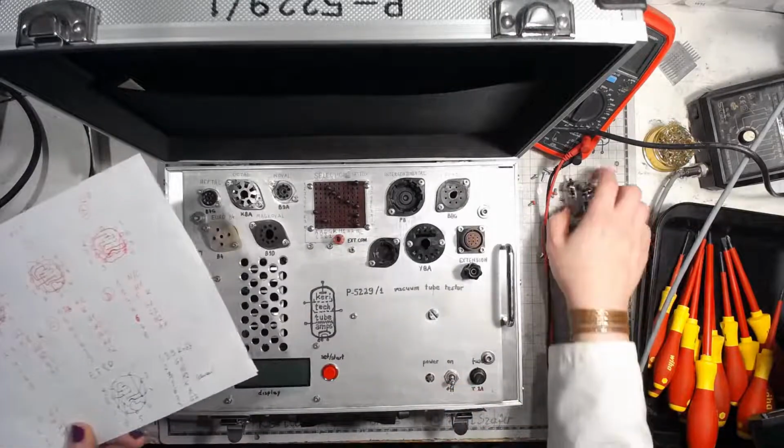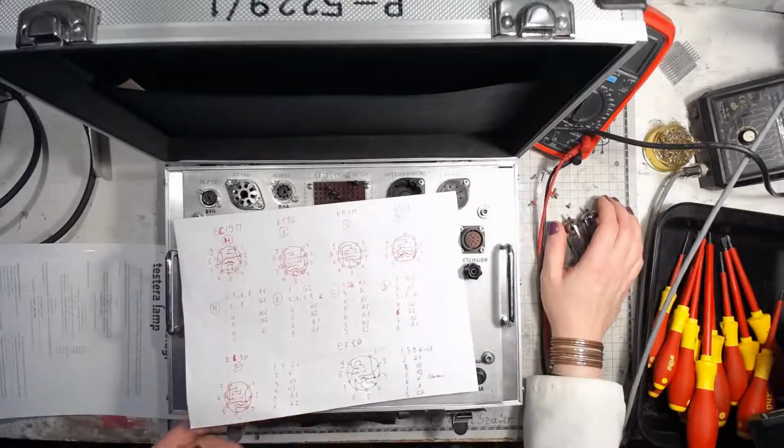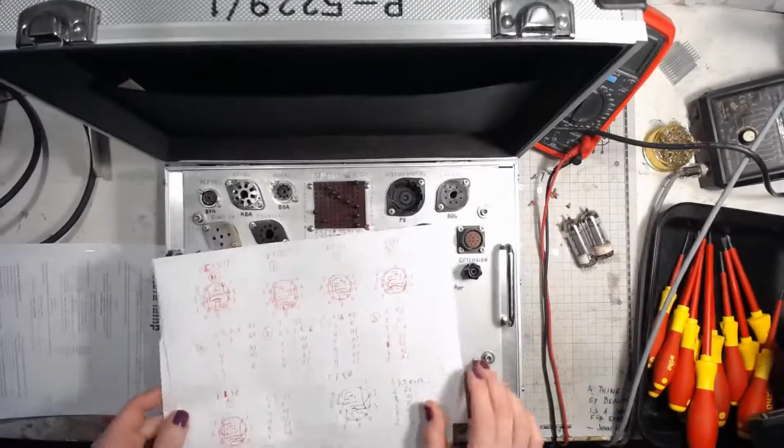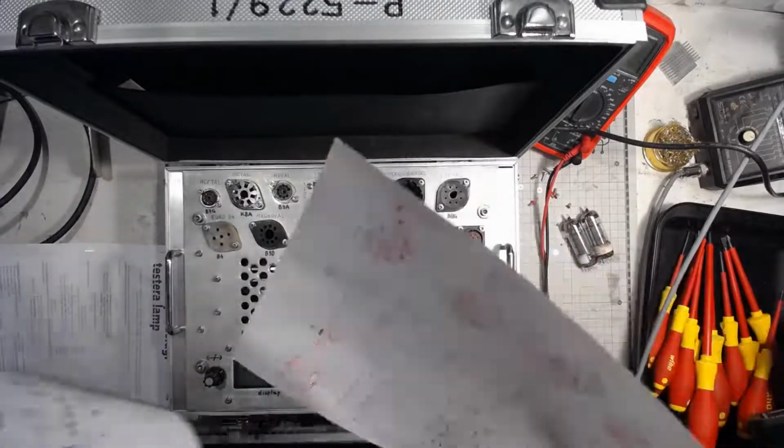So because we're gonna measure the EL84, I need to find the pin assignment.